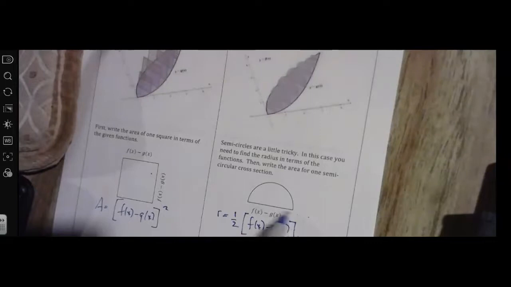It's 1/2 the difference of the two functions, f of x minus g of x. This is the radius because it's all the way across, so half would be the radius. And then the area is pi r squared over 2, and this is going to be pi over 2 times 1/2 f of x minus g of x quantity squared.